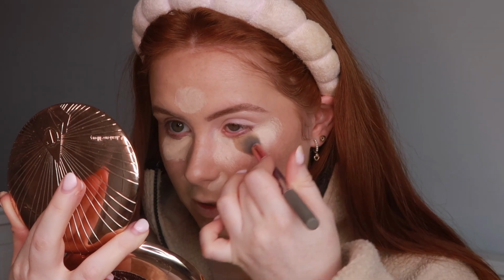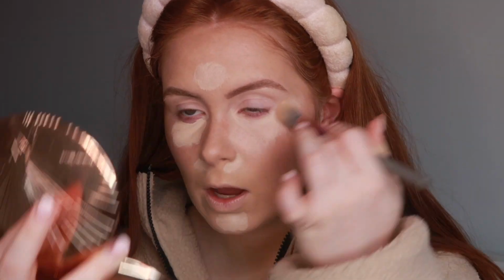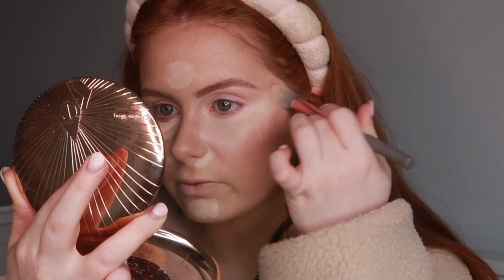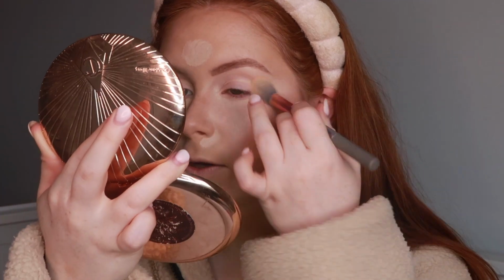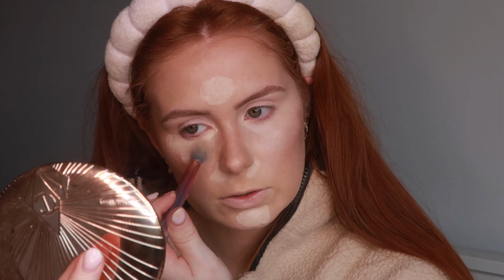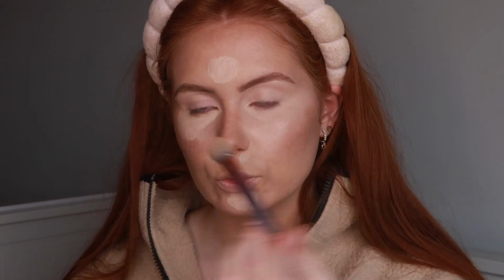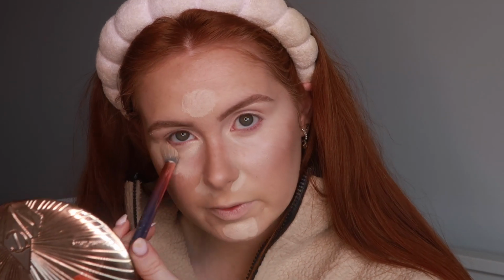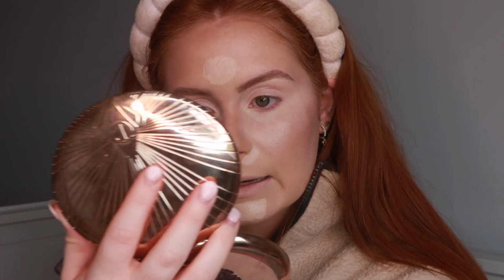A brush is going to add more coverage, whereas a beauty blender is going to kind of sheer it out for you. Now this is going to look really harsh for the minute, but bear with me once I get the beauty blender involved. Keeping it exactly where it is, I'm just pressing it into the skin. Again, press, don't rub. This is going to be a lot of makeup for some people. For other people it's not going to be a lot, but just remember, you can change the coverage of the products and keep the techniques the same.